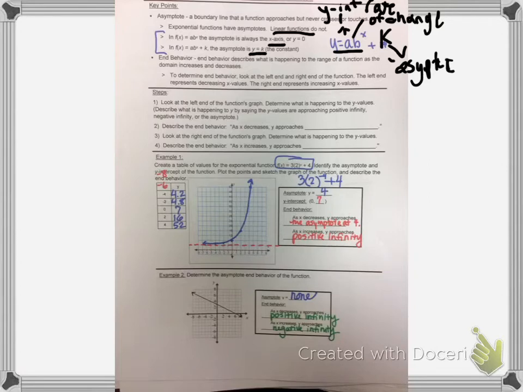Steps. Look at the left end of the function graph. Determine what is happening to the y values. Describe what is happening to the y values by saying they are approaching positive infinity, negative infinity, or the asymptote. Describe the end behavior. Alright.